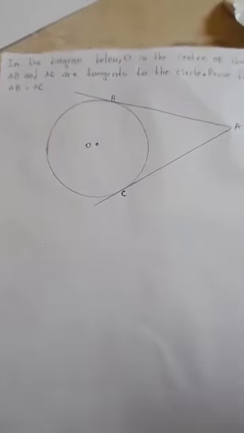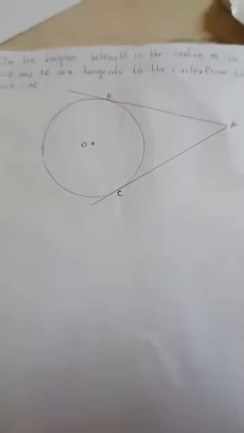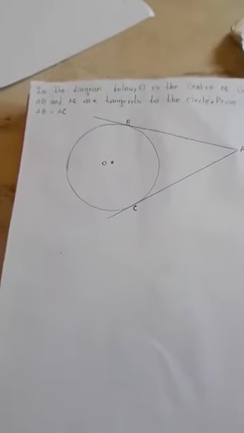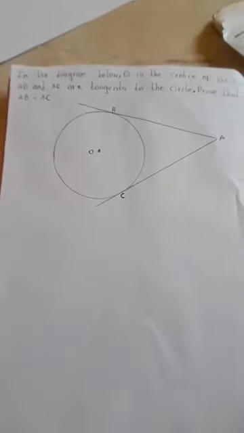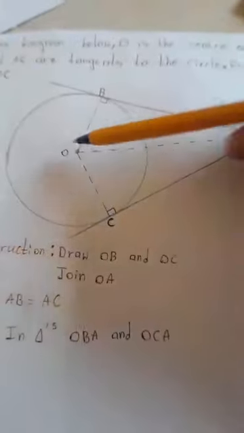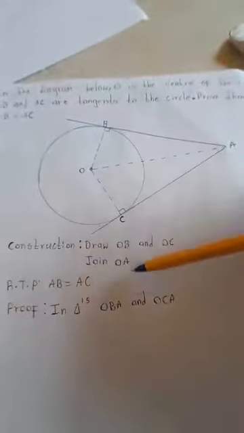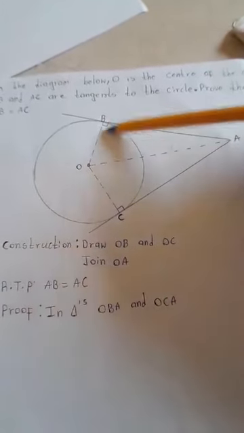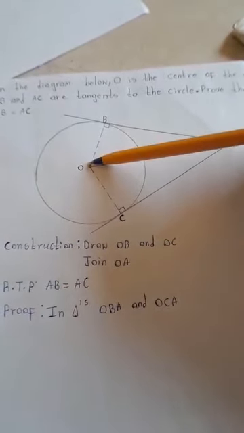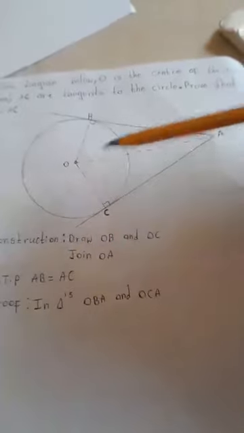So how do we prove this theorem? Like I always do, I draw my constructions, and after that I unpause the video to explain what I did. So I will see you after the pause. Yeah, here I've drawn these lines here. In my construction I said draw OB, draw OC, which I've drawn here, and I joined OA.